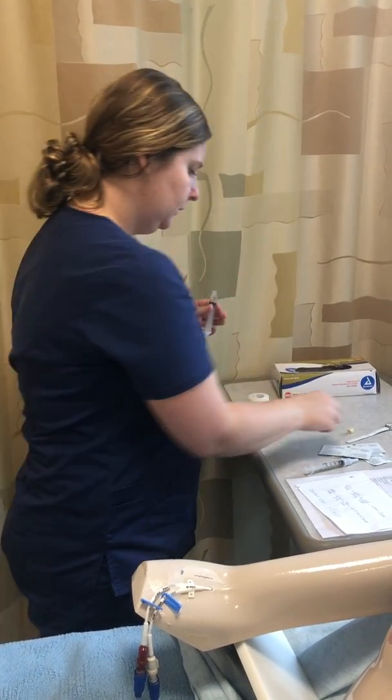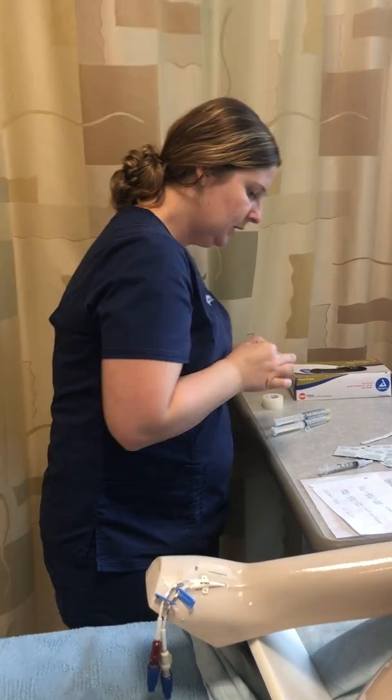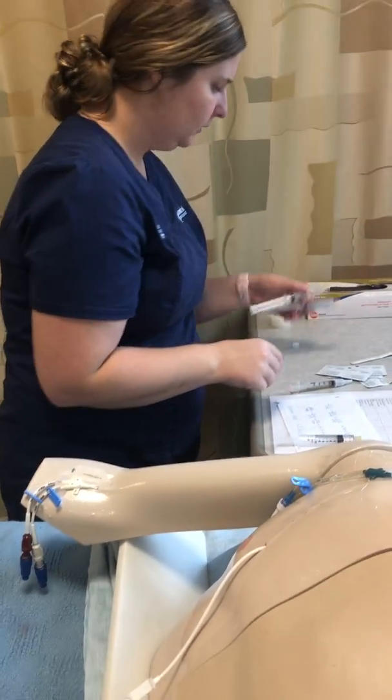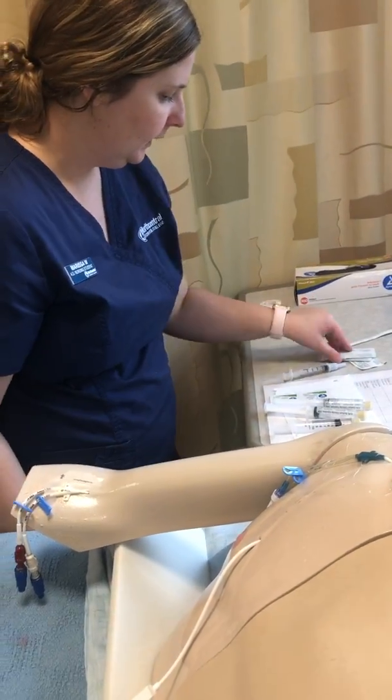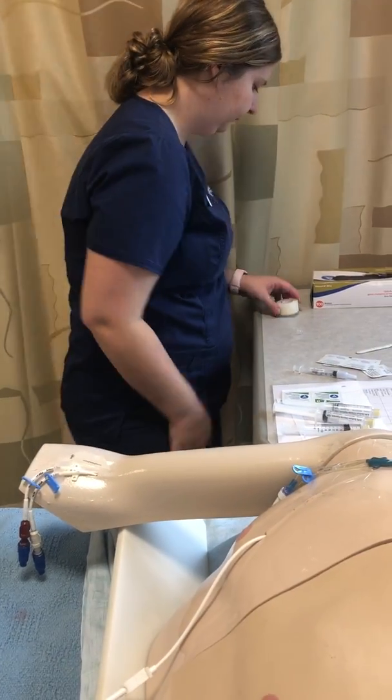Make sure there's no air bubbles. I'm going to recap for now. Then I'm going to bring everything closer. And then I'm going to put some gloves on here right away.